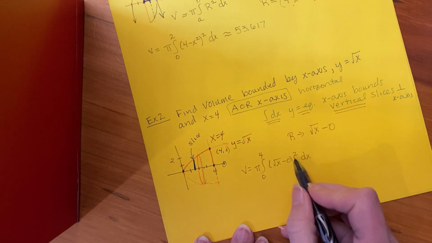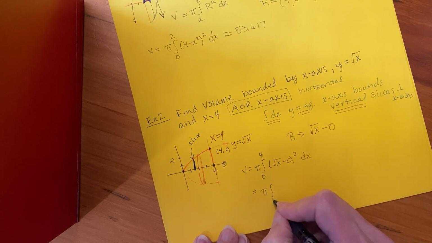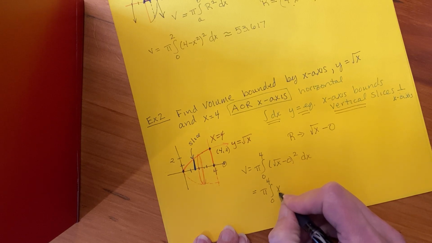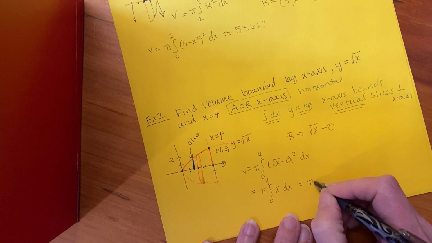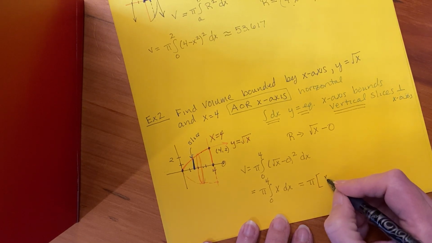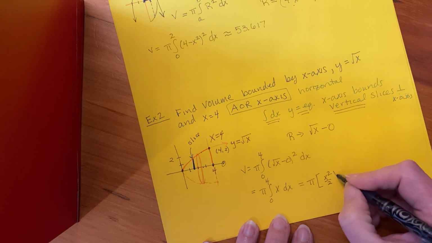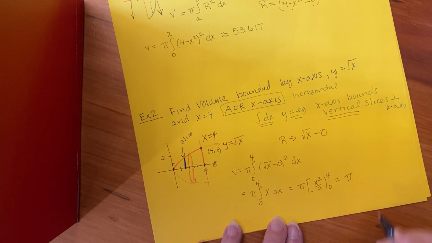If we squared this out, this one wouldn't be so bad to integrate, because we'd have to integrate from 0 to 4, just x. I'm fairly certain we can do that. Let's keep our pi outside. Remember, he's along for the ride. And then when we integrate that, we'd have x squared over 2, and we'd want to do that from 0 to 4, just making sure we remember all these lovely details.